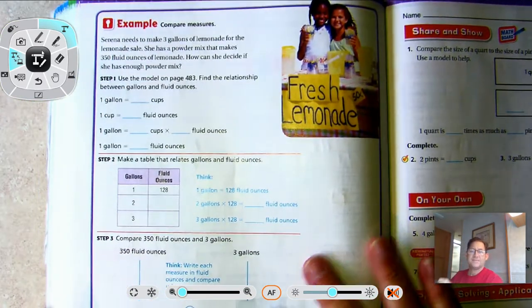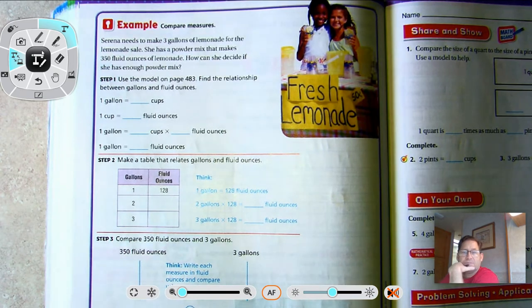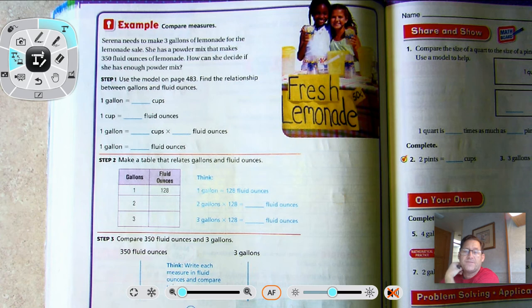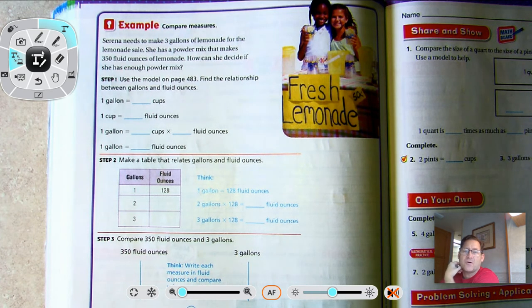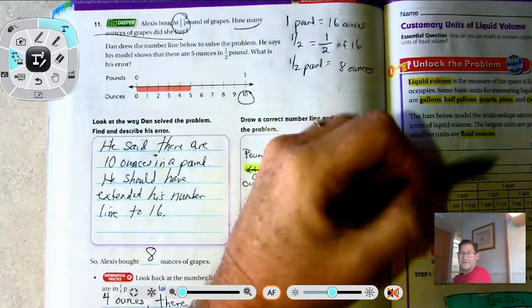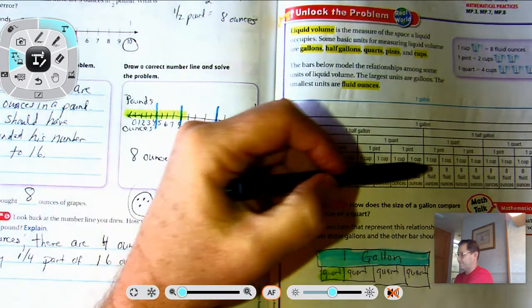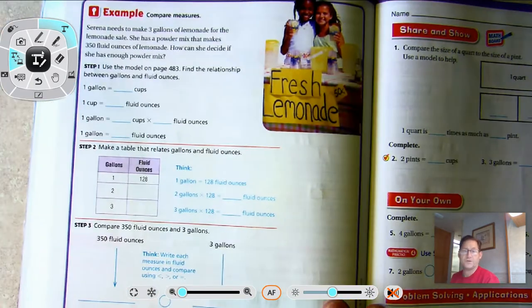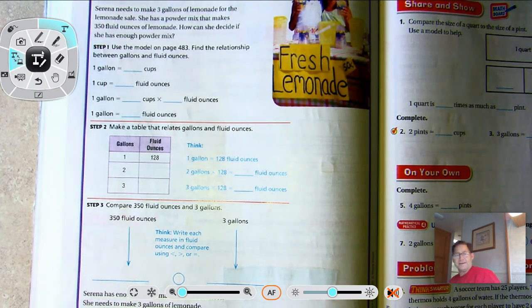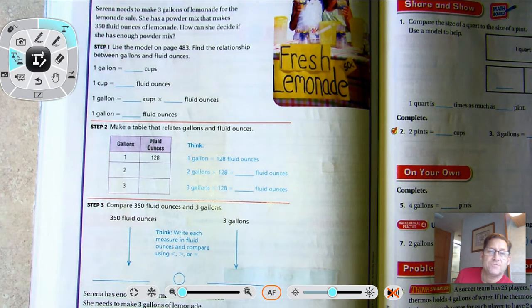Okay, let's go to 484. So Serena needs to make 3 gallons of lemonade for the lemonade sale. She has a powder mix that makes 350 fluid ounces of lemonade. How can she decide if she has enough powder mix? Use the model on page 483. Okay, so that would be the bar model idea on page 483 to help if you need to, or you can use your model of the gallon man if you did it. Find the relationship between gallons and fluid ounces.